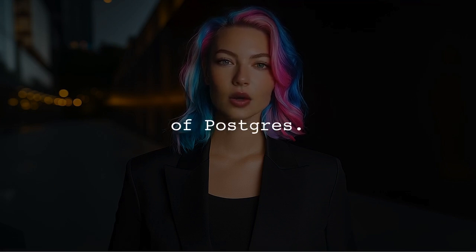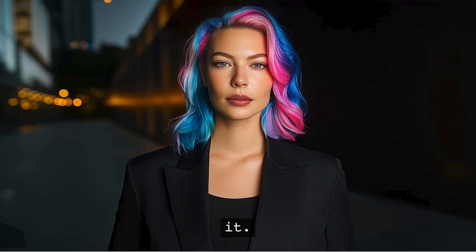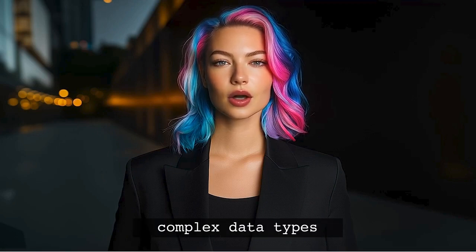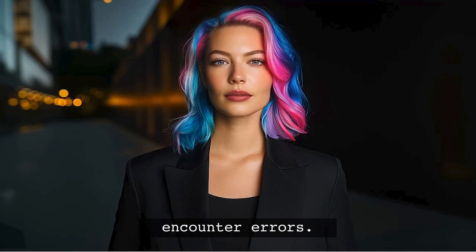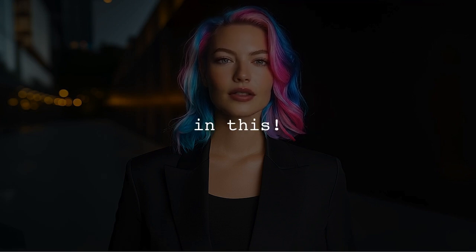I totally get it. Trying to create complex data types can be tricky, especially when you encounter errors. You're not alone in this. Many developers face similar challenges when working with Postgres.